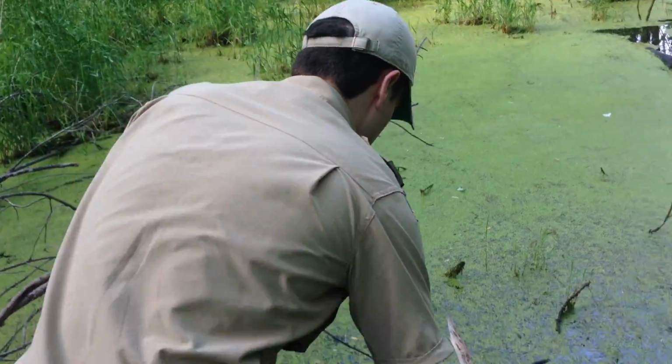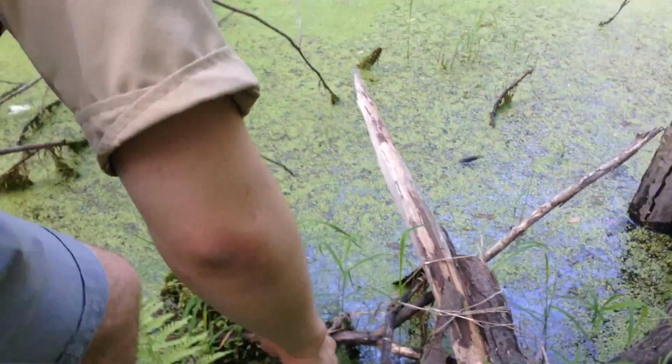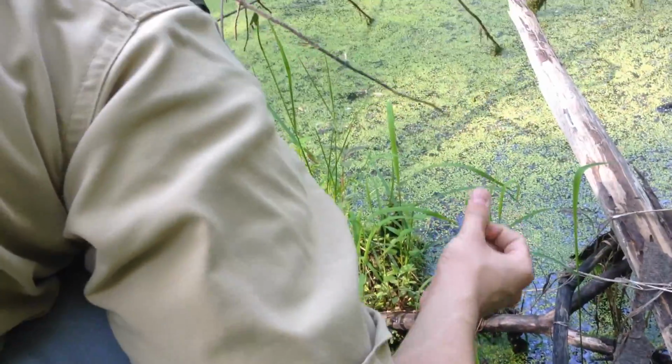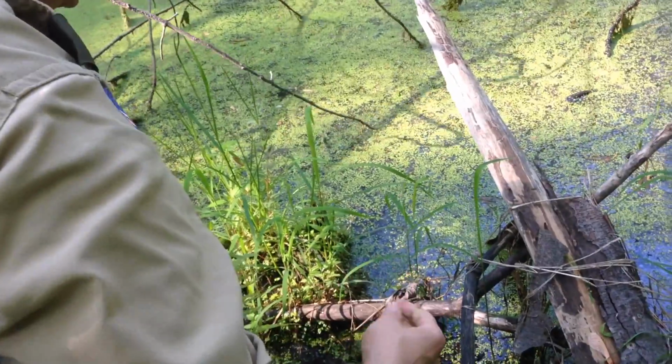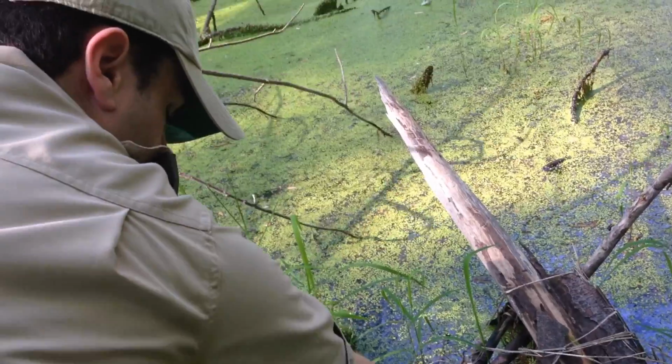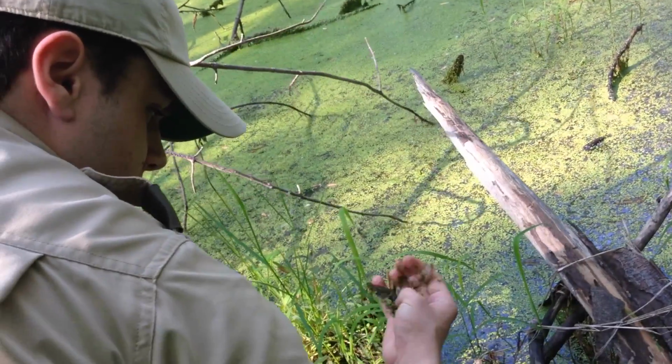Here we can see one of the major producers of the swamp biome, algae. These little green things are responsible for producing much of the oxygen that is let into the air.